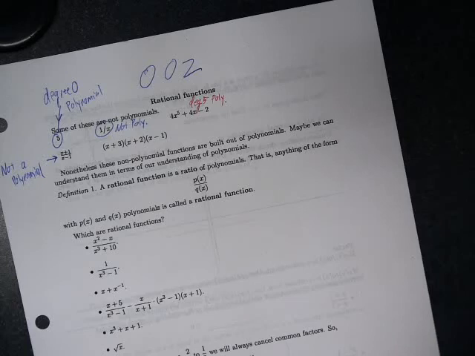And maybe that last one just to remember. x plus 3 times x plus 2 times x minus 1. Is that a polynomial? Yeah. You could FOIL it out, and then you would see that it's a polynomial. What degree is that polynomial?